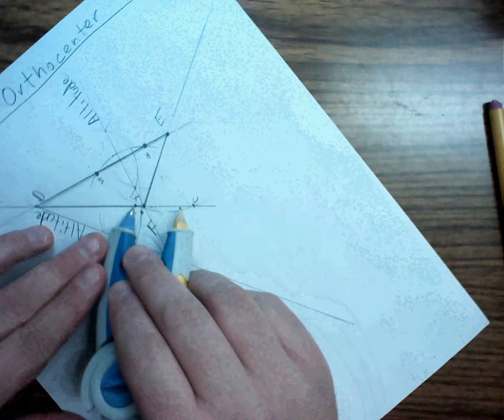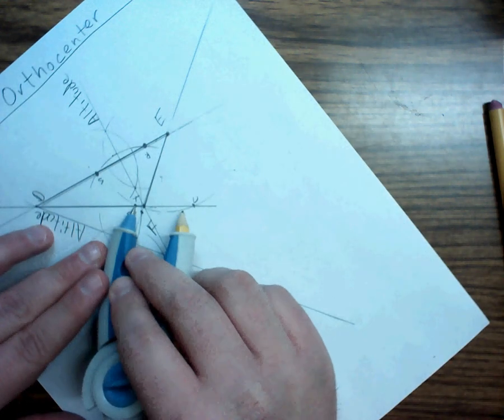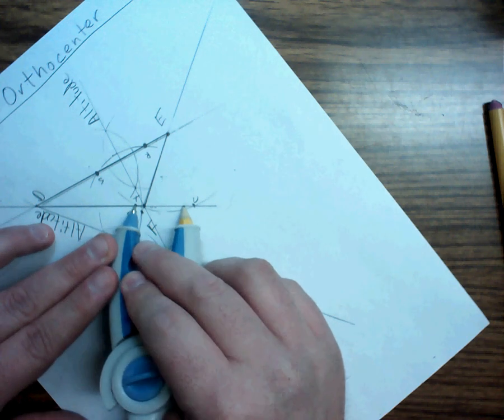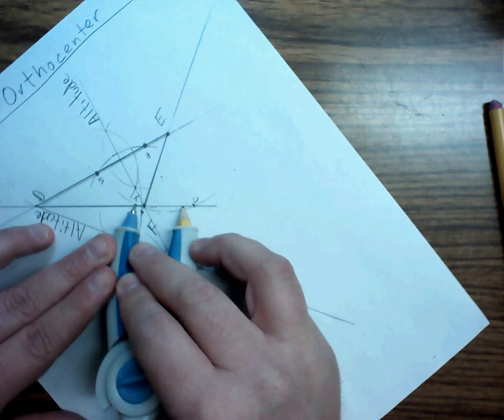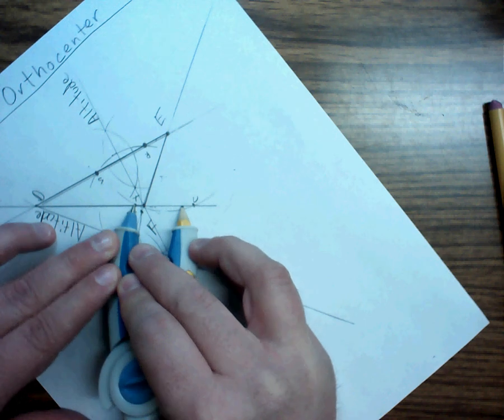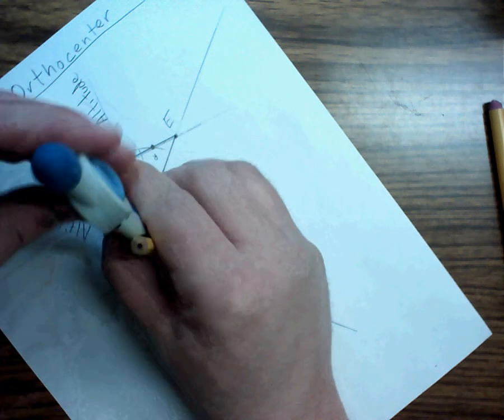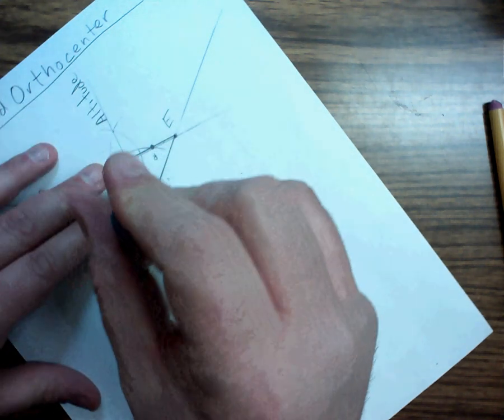Now, to make a perpendicular bisector that goes through the points TU, again, I've got to take my compass and make sure I'm about 3/4 of the way to U. So I'm measuring my pencil. That's okay. So I'm going to put my pointer here. I'm going to make one more arc.